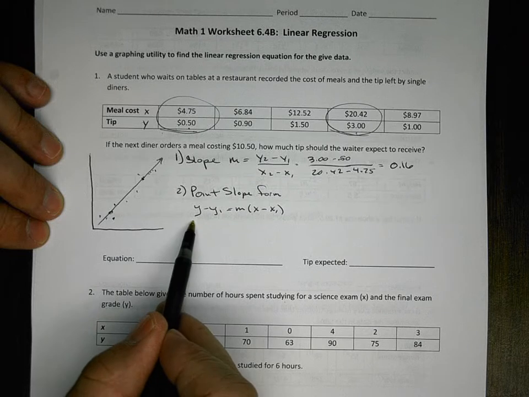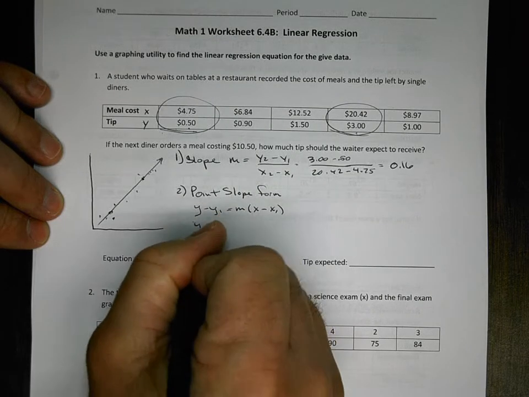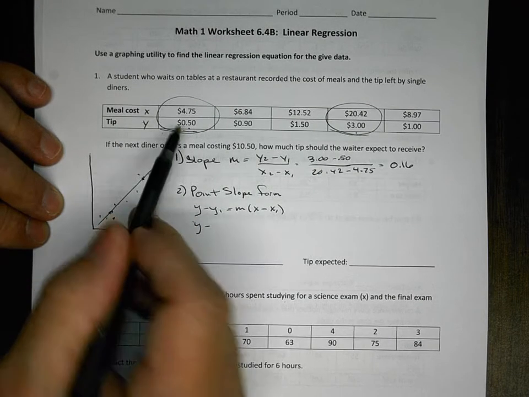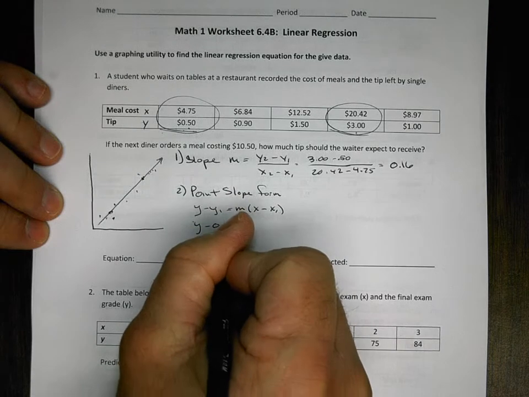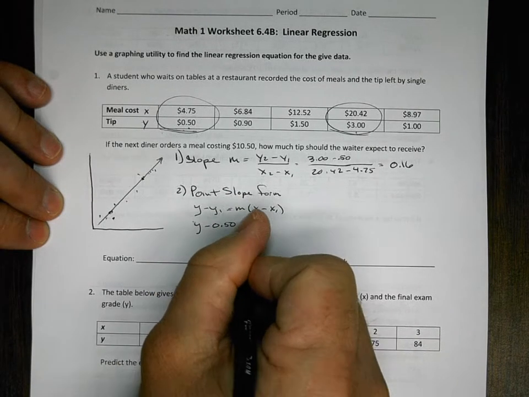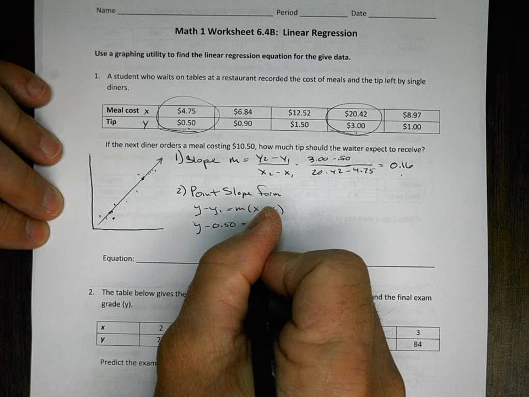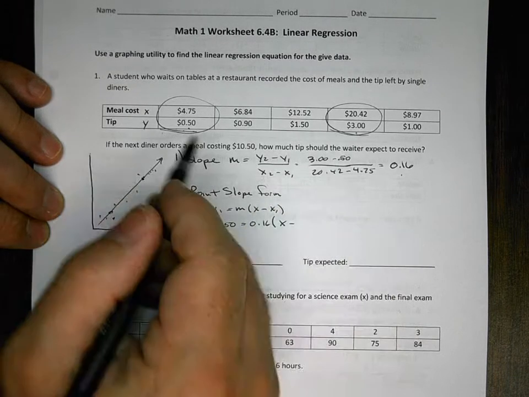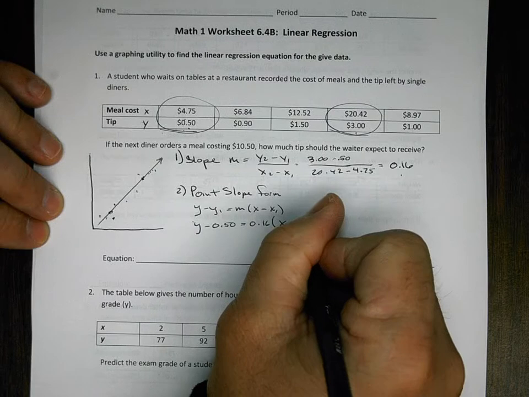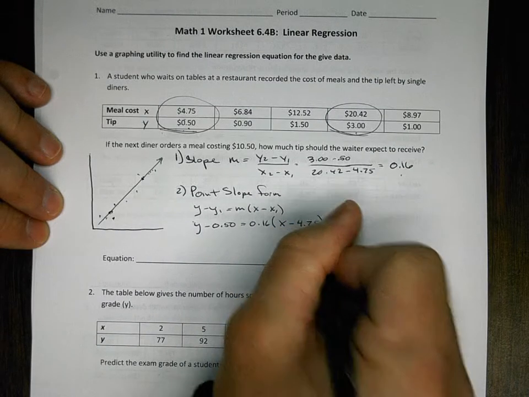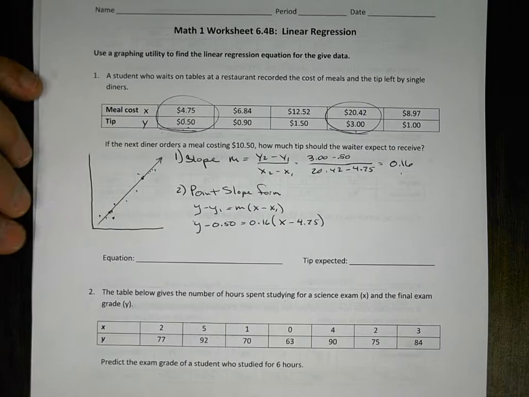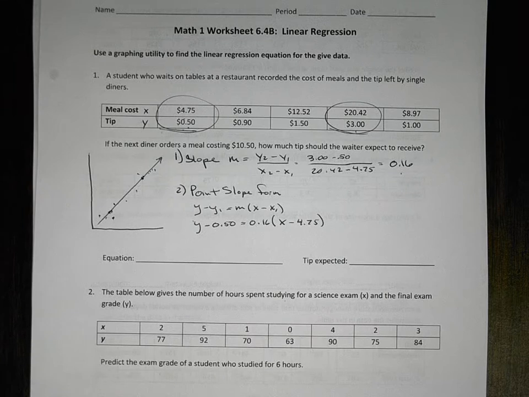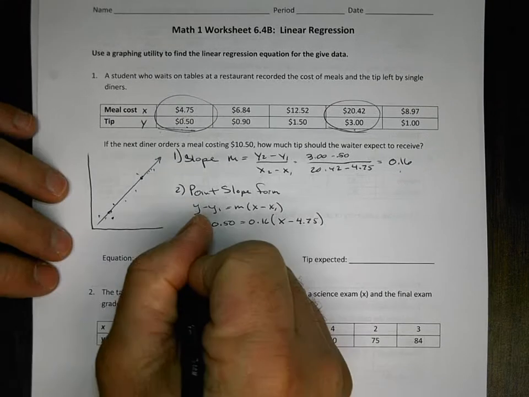We have a y1, it's right here: 0.5 or 50 cents equals our slope, which is 0.16 or 16 cents, times x minus 475. We simply plug in our slope, x1 and y1 into our point slope formula. The next thing we need to do is get y by itself.